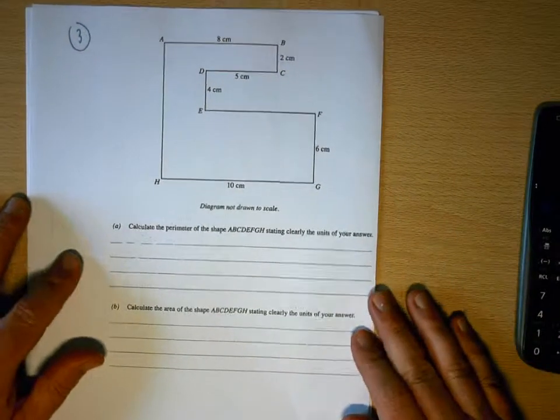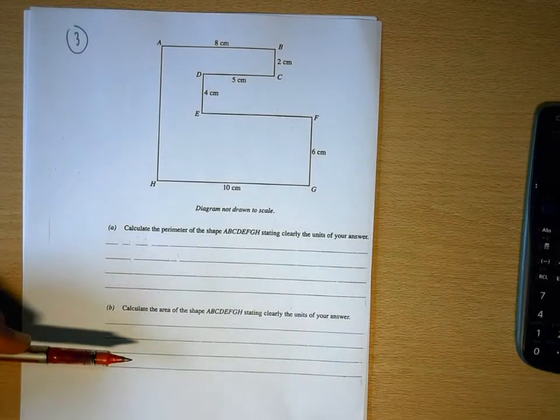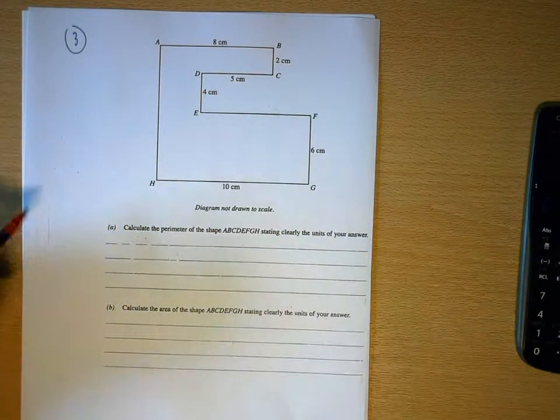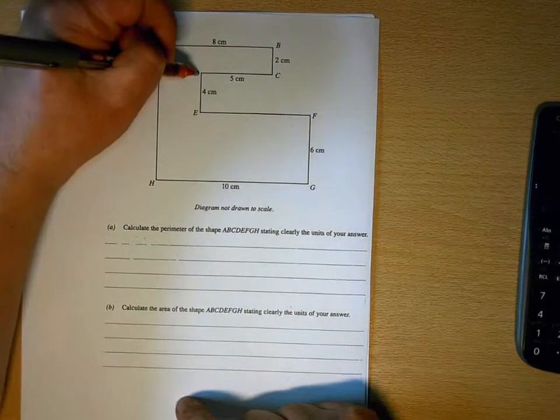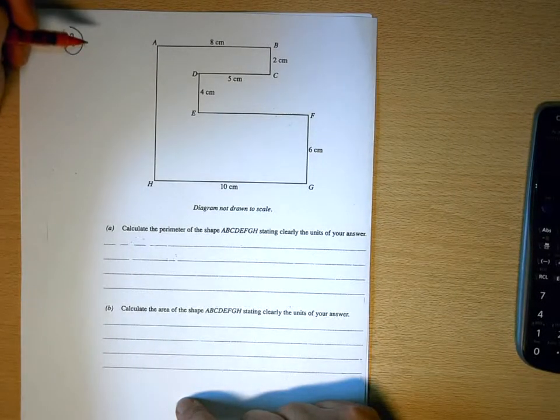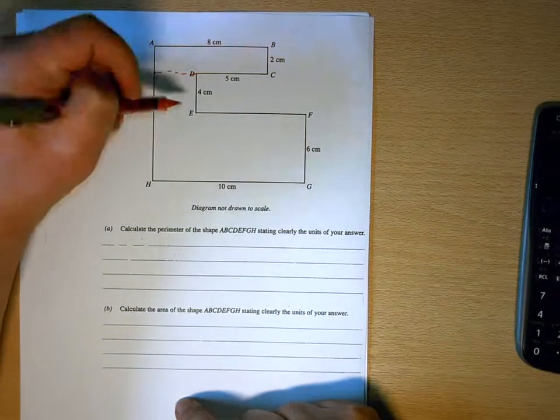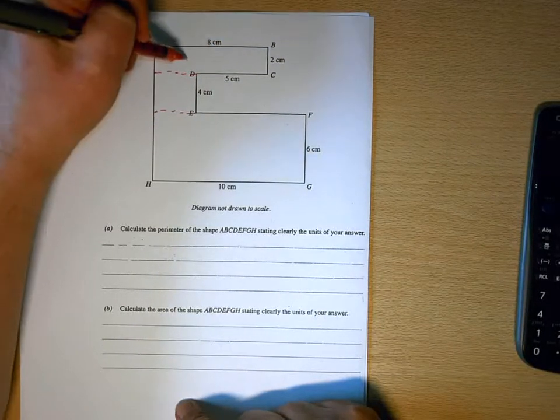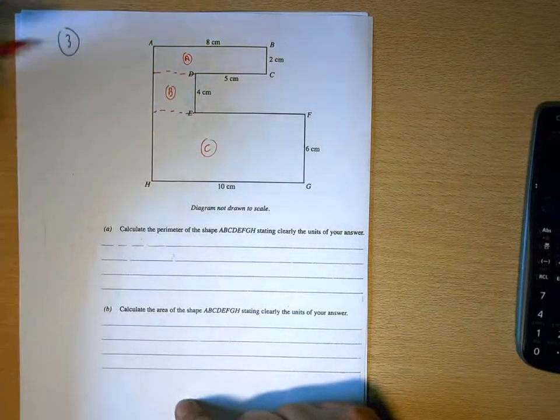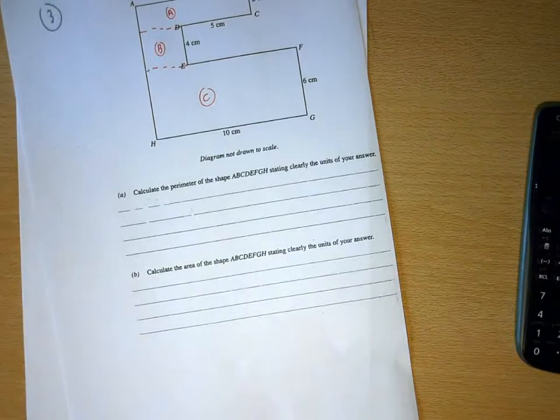So you see here, this type of question comes up quite frequently. Same again, perimeter first off, then area, and again specifically telling you in the question to give your units. Right, I'm going to split this one up into 3 rectangles, and I'm going to split it like this. So I'll call that rectangle A, rectangle B, and rectangle C. First thing we have to do is the perimeter, sorry. Okay, so let's do that.